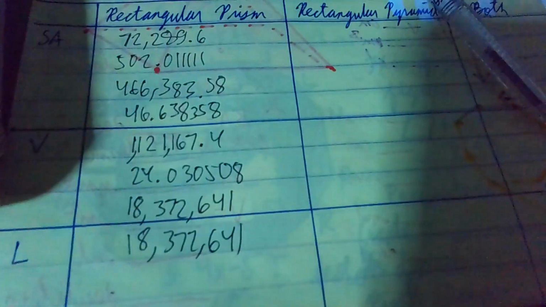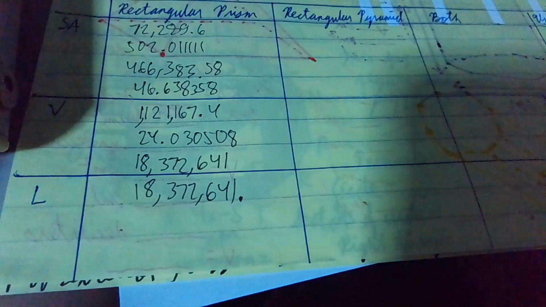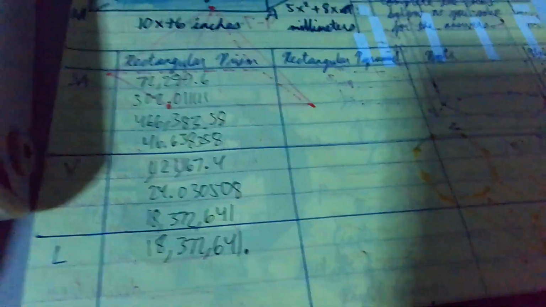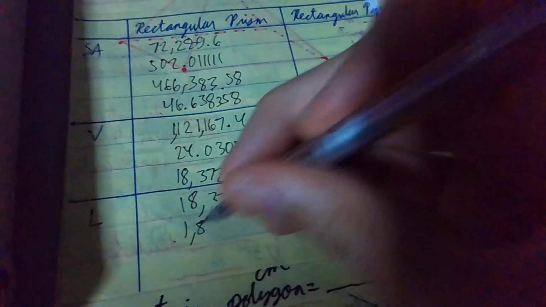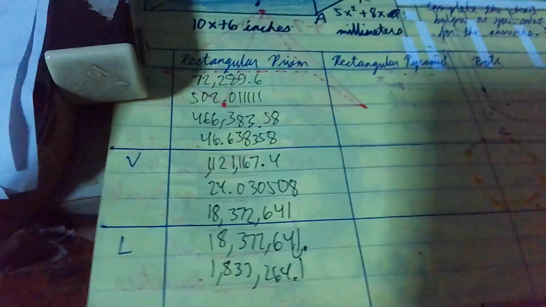Then the next thing we need to do is to convert that to centiliters. For centiliters, that's quick. Remember, where's the decimal point? It's right here, right? And 1 centiliter is worth 10 ml. So since this is in ml, we're going to move the decimal point 1 place to the left. So therefore, our answer is 1,837,264.1 centiliters. Yes.